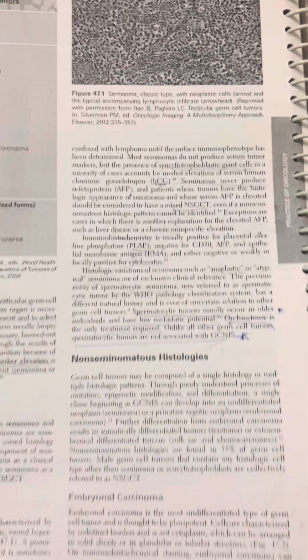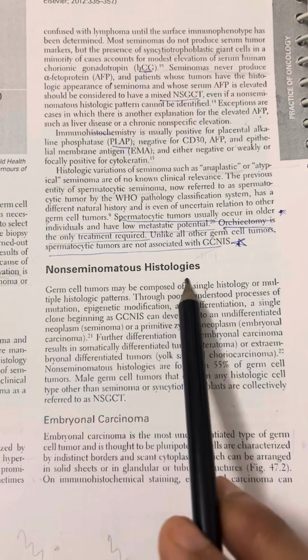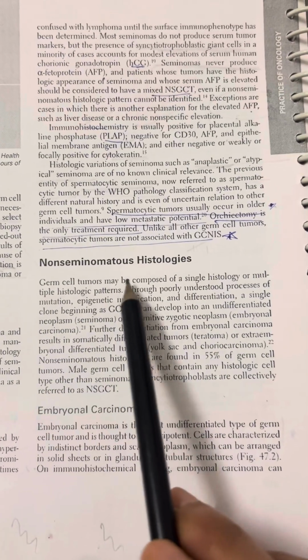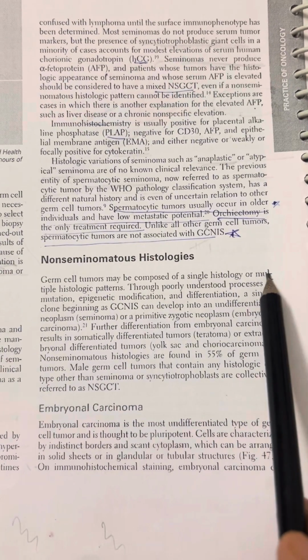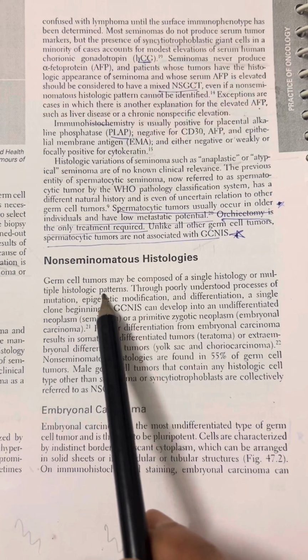So now non-seminomatous histologies. Germ cell tumors may be composed of a single histology or multiple histological patterns.